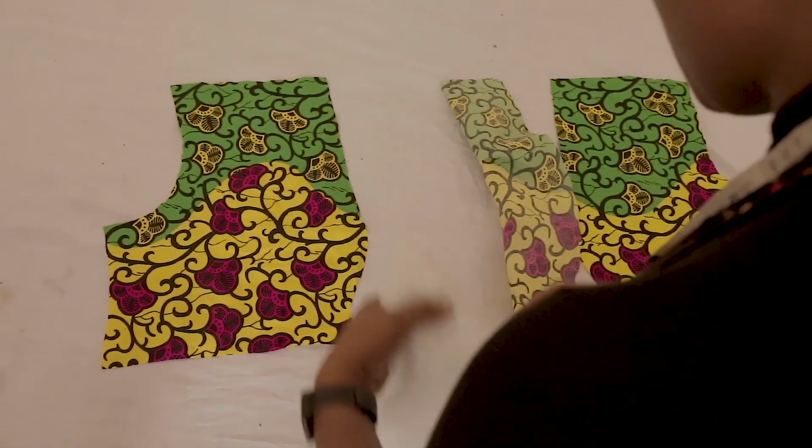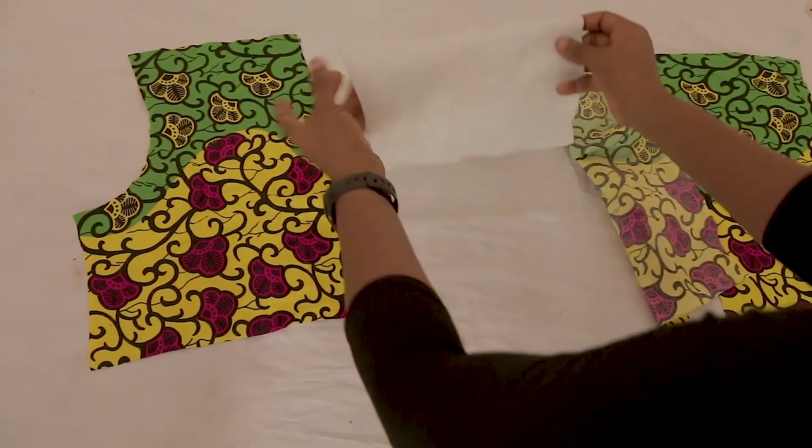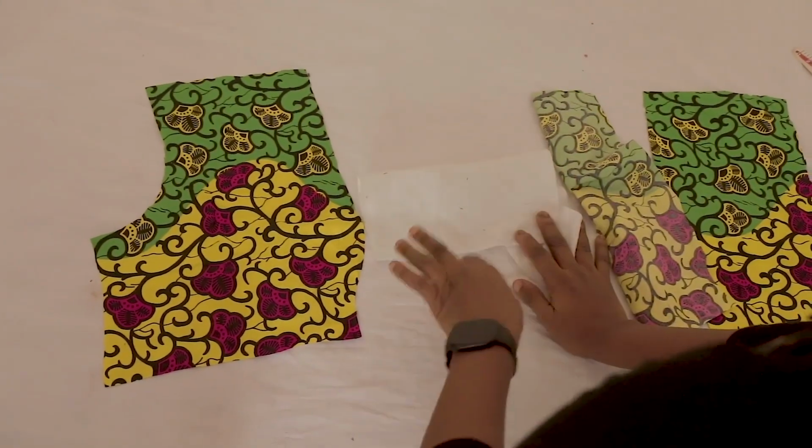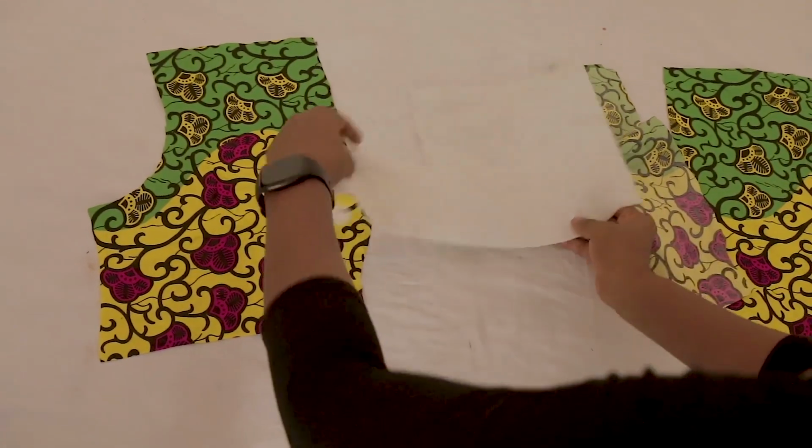And those abroad, those in my online fashion class usually ask, how do we get this wording? We call it wording here. It's called visible pellon right there. If you're not in Nigeria, maybe you go to the stores abroad.